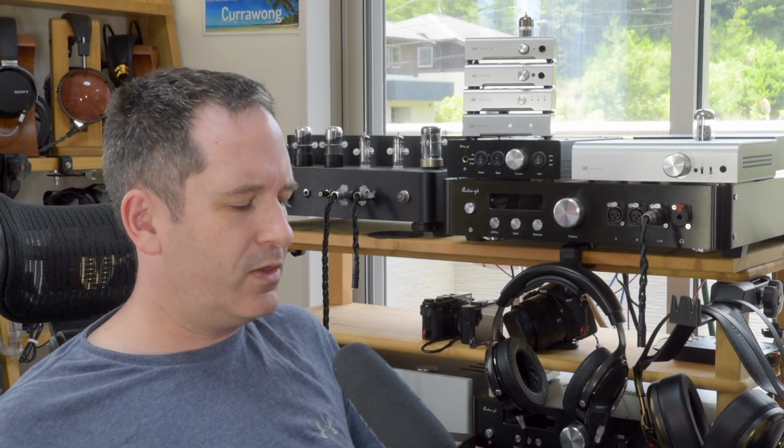So I used it and other devices to compare how an AKM DAC sounds versus a multi-bit DAC that you get in these two setups. So in that, probably the best description I can say for that is that the multi-bit DAC sounded more musical.